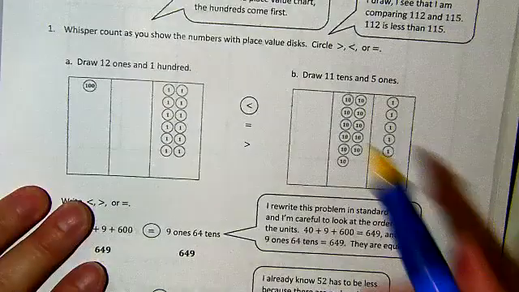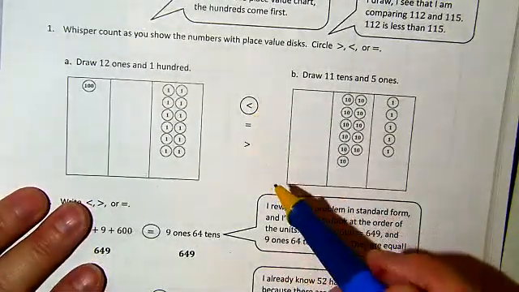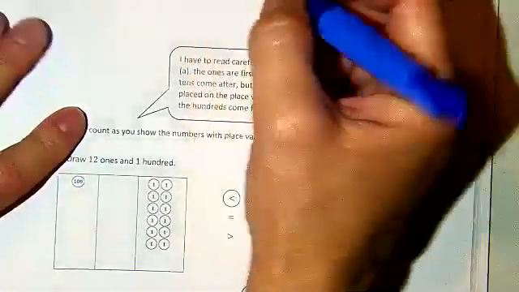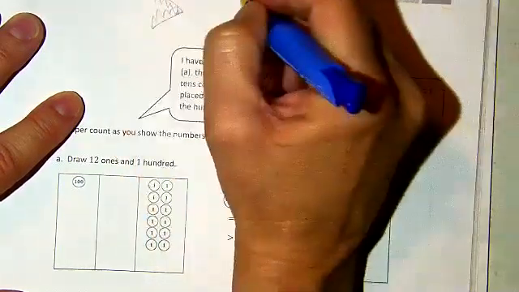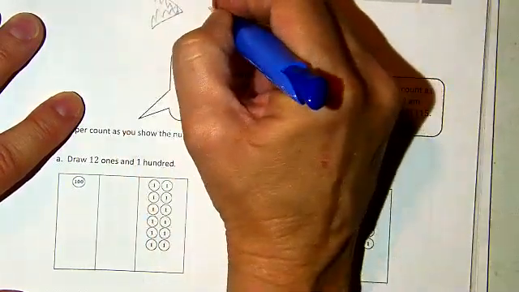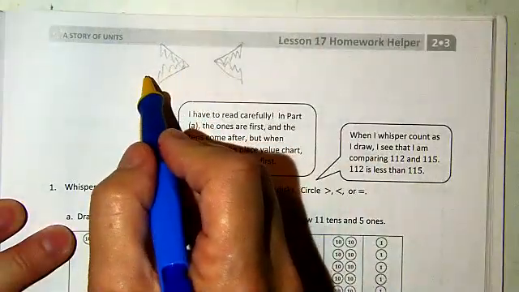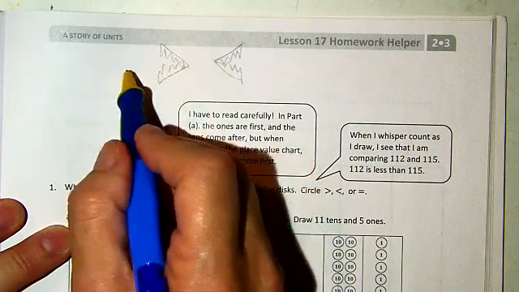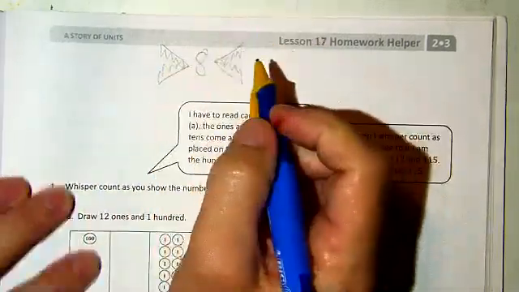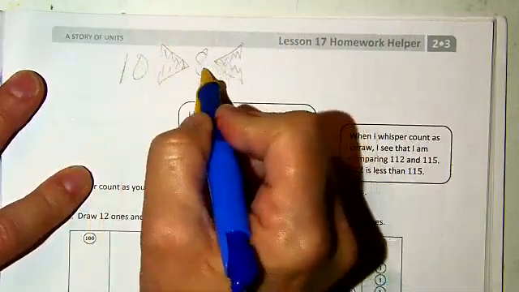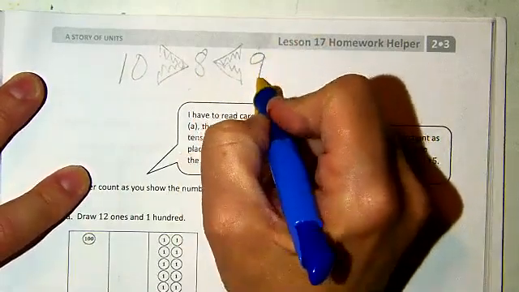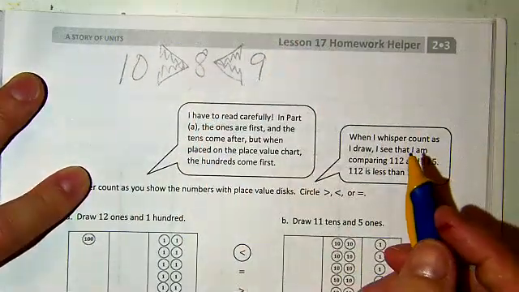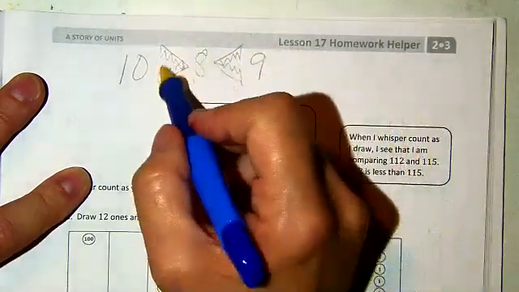Okay, we are still going to be using those symbols, and like I said yesterday, if it helps you to draw in the teeth, make yourself a little note so that you remember. The mouth always goes toward the bigger number, always. So if I have an 8, 10 is greater than 8. 8 is less than 9. All right. The bigger number is always where the mouth is.